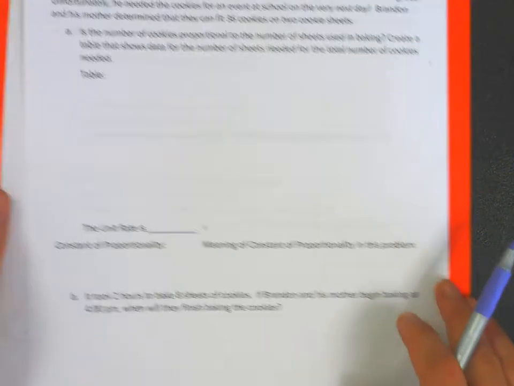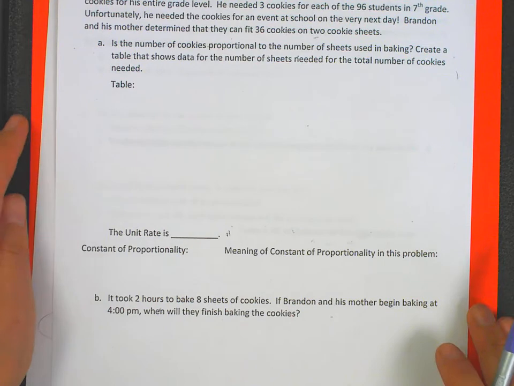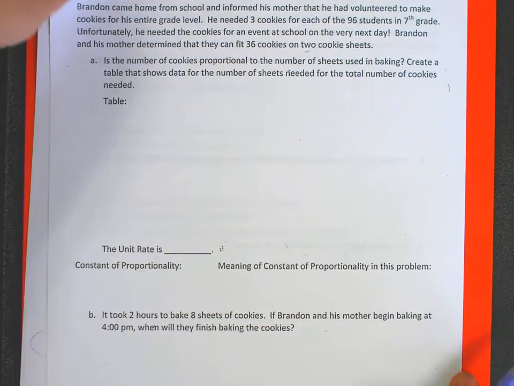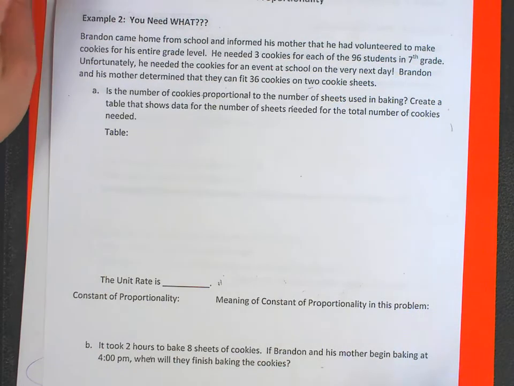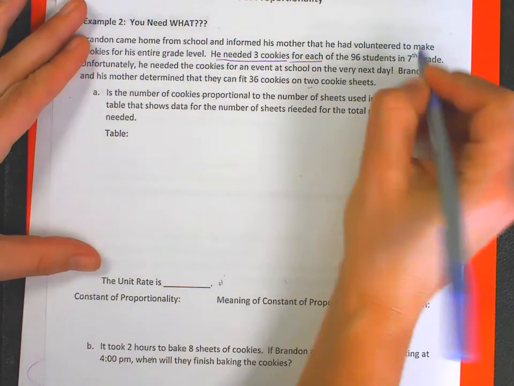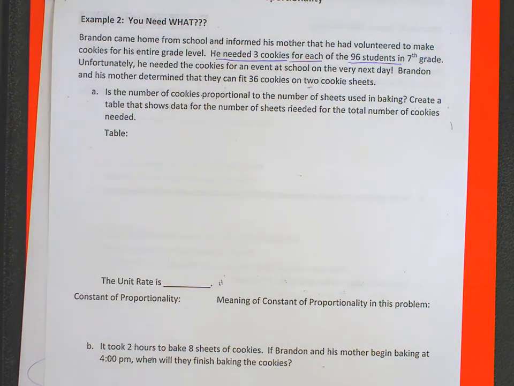Brandon came home from school and informed his mother he had volunteered to make cookies, aka he volunteered his mother to make cookies for his entire grade level. Let's hope it's a small school. He needed 3 cookies for each of the 96 students in 7th grade. Unfortunately, he needed the cookies for an event at school on the very next day. Mrs. Roberts would be going to Price Chopper and get him some Freihofer cookies. That's what I'd be doing.